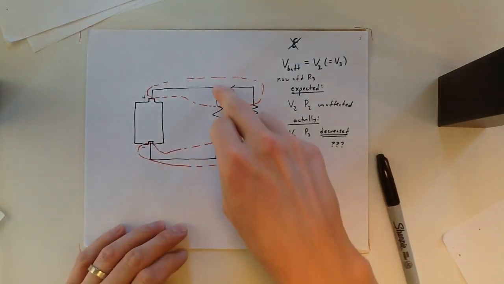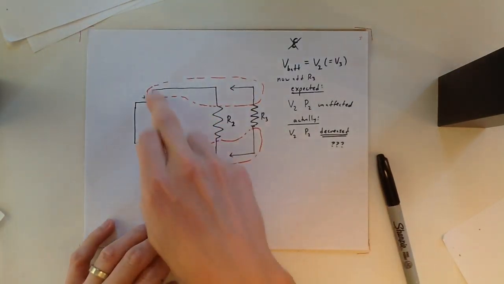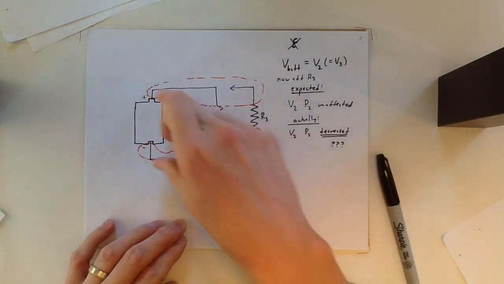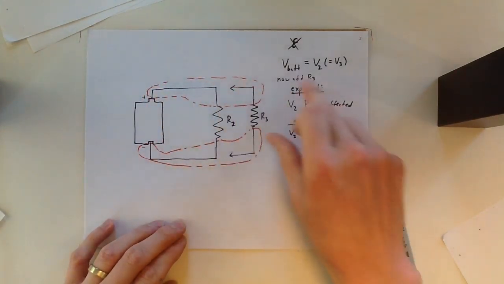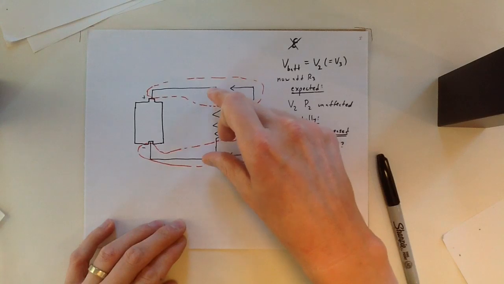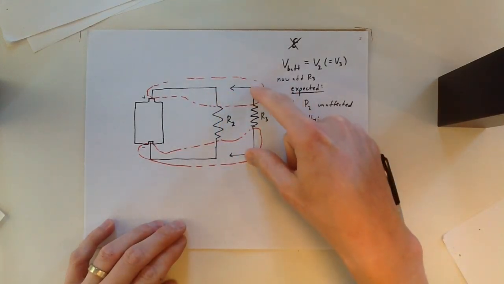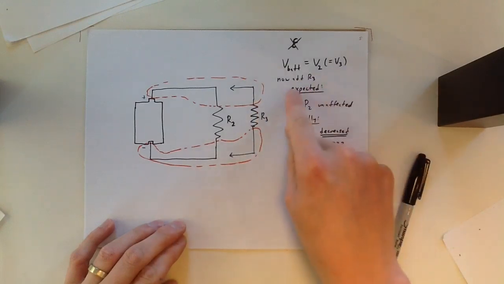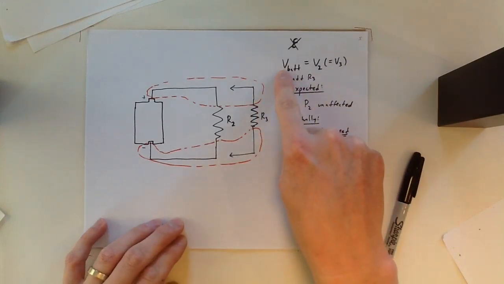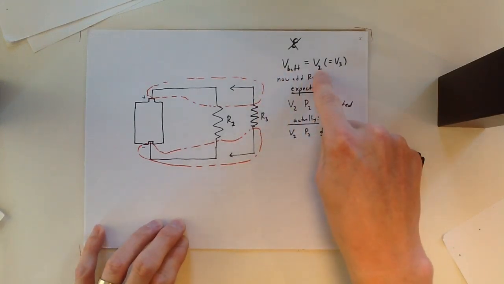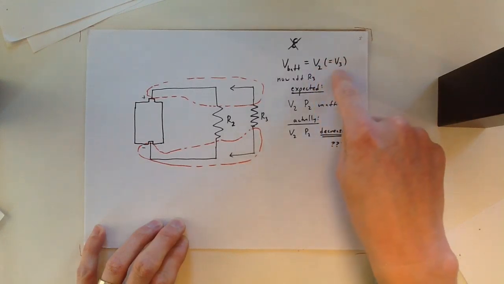The point I'm trying to make is that the voltage drop from here to here, the battery voltage, is the same as the voltage drop across R2. And if I added a third resistor, R3, that would be the same. So the voltage across the battery is the same as the voltage across 2, and should I choose to add 3, that would just be another voltage across that.